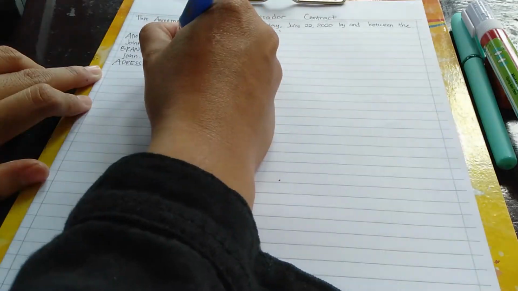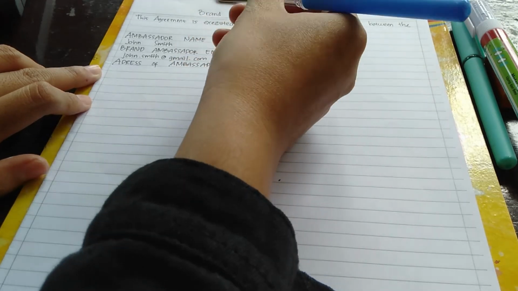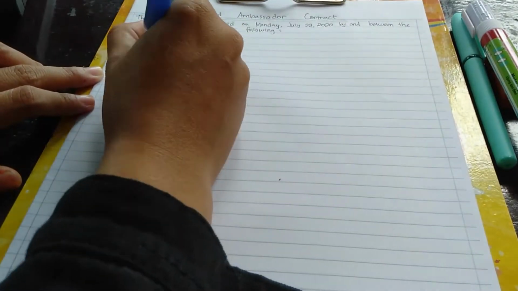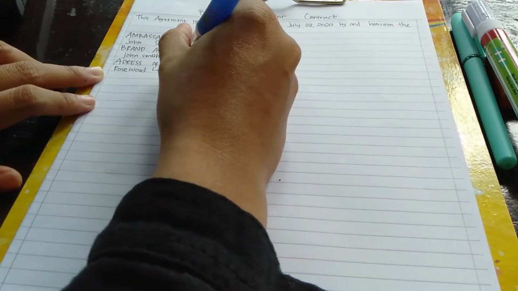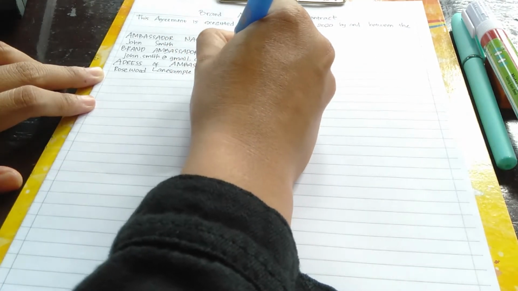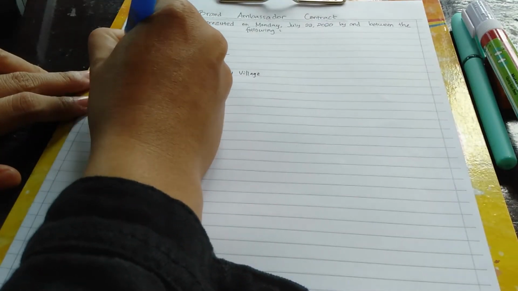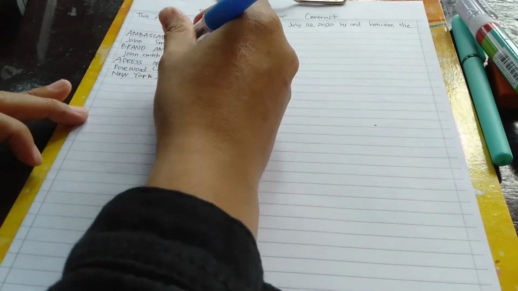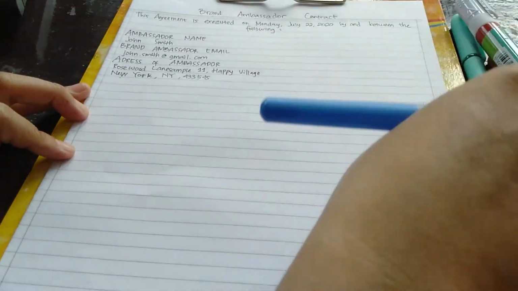Then, the information you must provide is the party's name. It can be a person's, organization's or company's name, the address, and the contact details. It can be the email or phone number. Even if you have more than two parties, you can modify the positions freely based on your preference, but make sure you write it professionally and properly based on the legal contract form template.